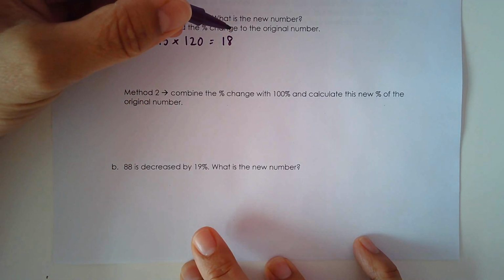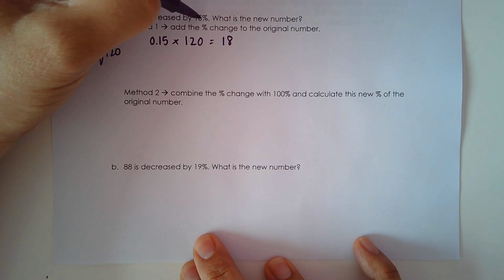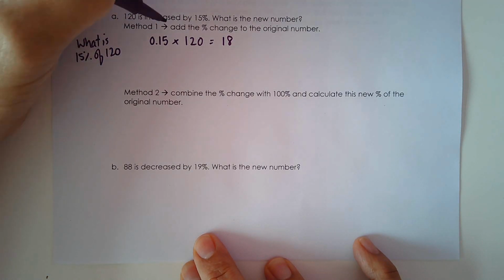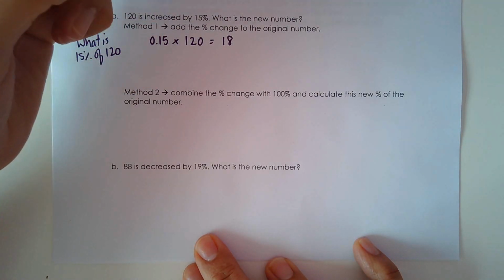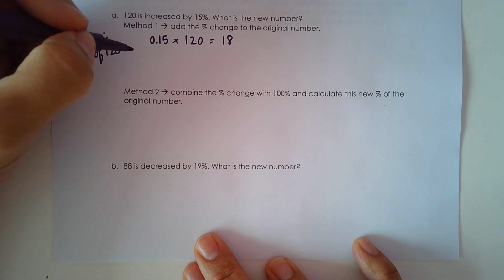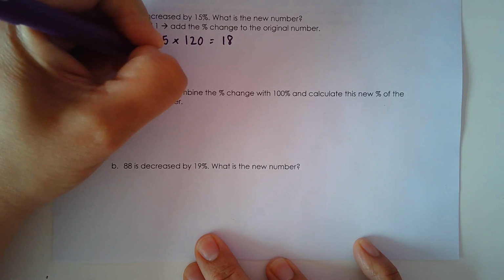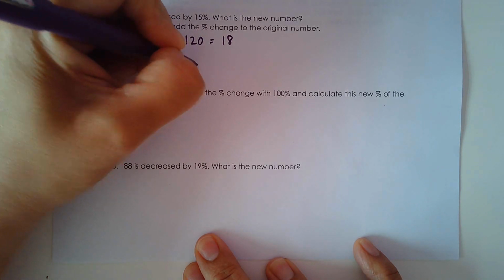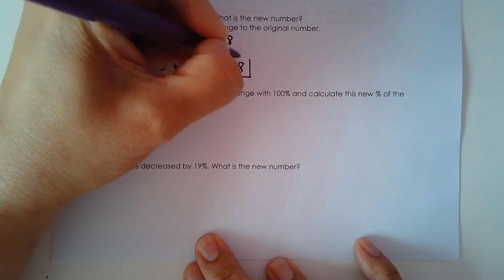So that's 120 is increased by 15%. That means 120 is increased by 18 units, whatever the unit might be. And then to find the new number, we would take 120 and add it to 18. So we end up with 138.